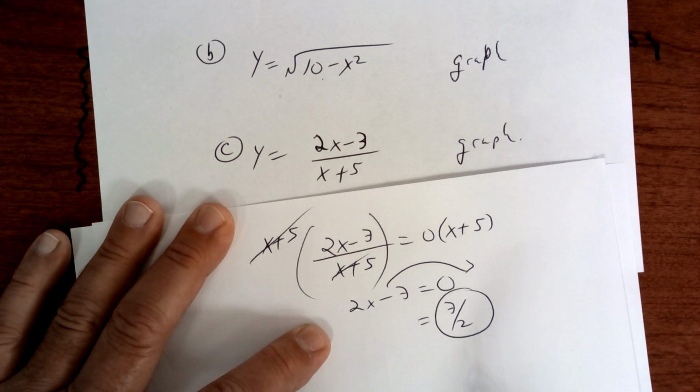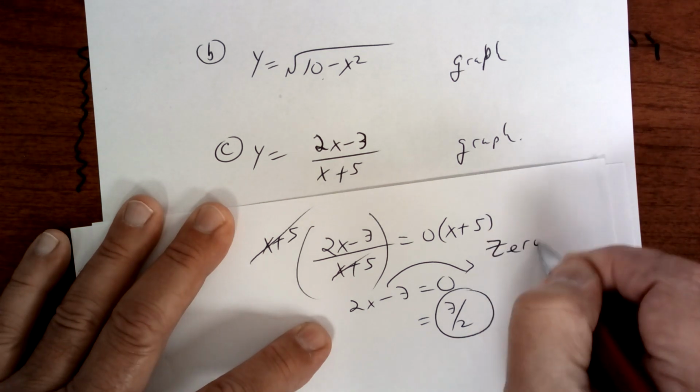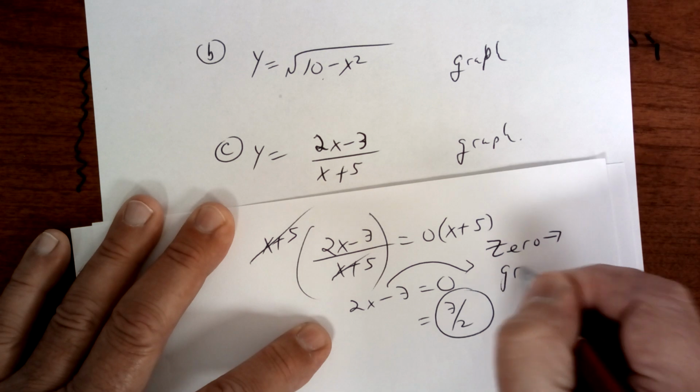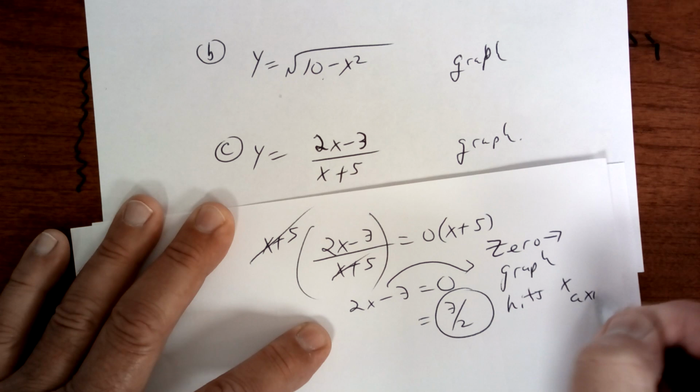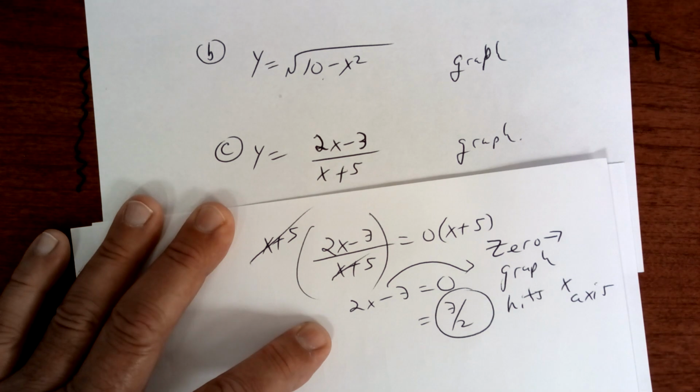A 0, write this down. A 0 is where the graph hits the x-axis. Okay, memorize that. Put a star by it.